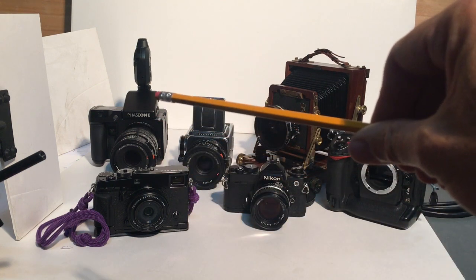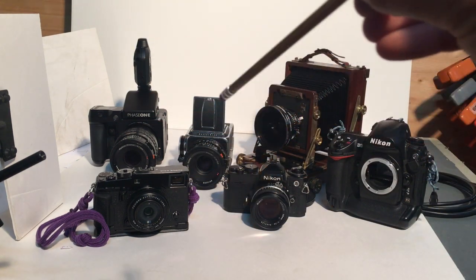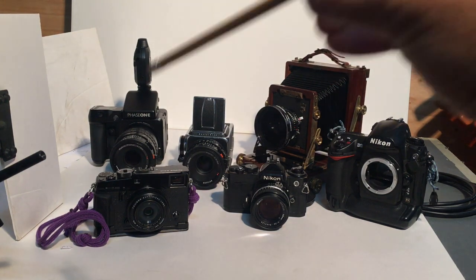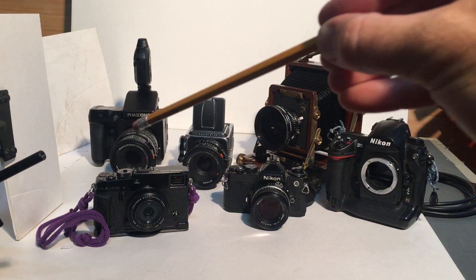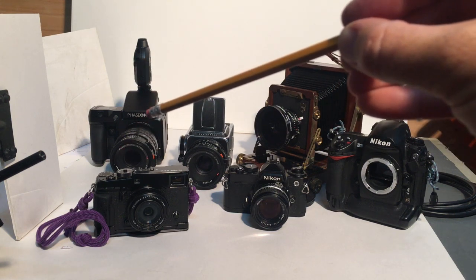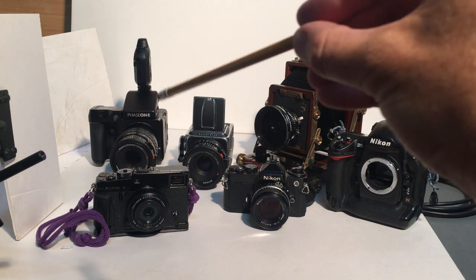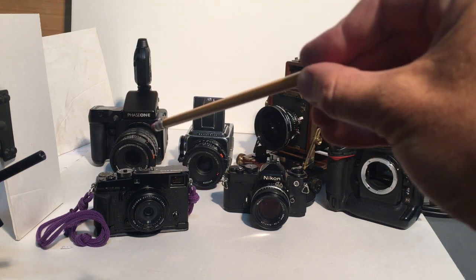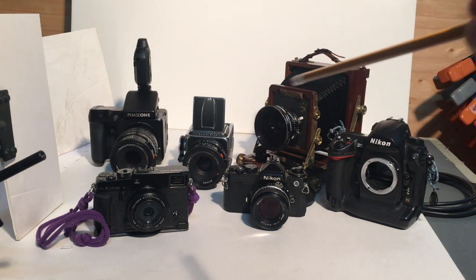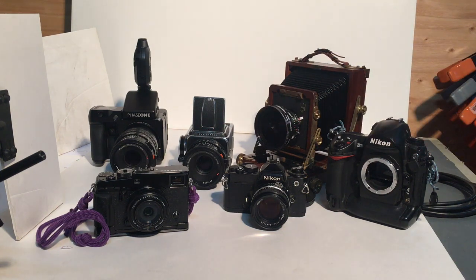With the Phase 1 camera back here, with an autofocus Phase 1 lens, everything's controlled through the body, and the lens and body communicate stuff to each other and control the aperture that way. And the shutter on this camera here, the shutter is actually located inside the lens. Same thing on the Hasselblad film camera here and on the 4x5. Everything is contained right there in the lens.